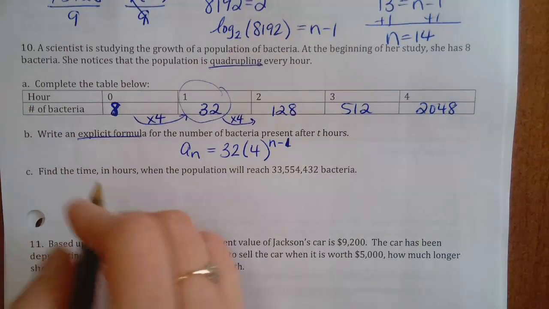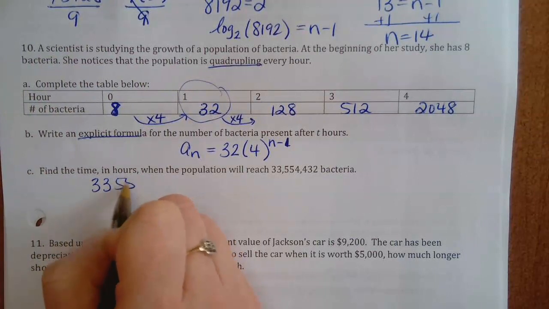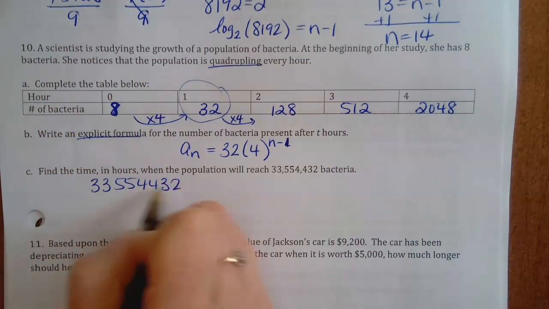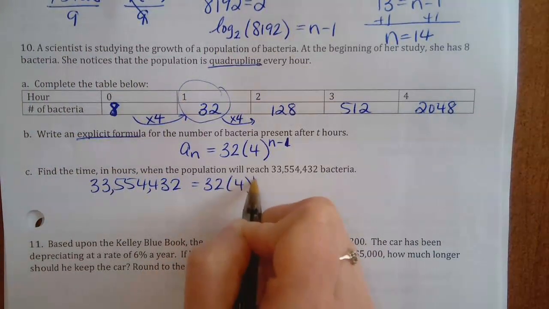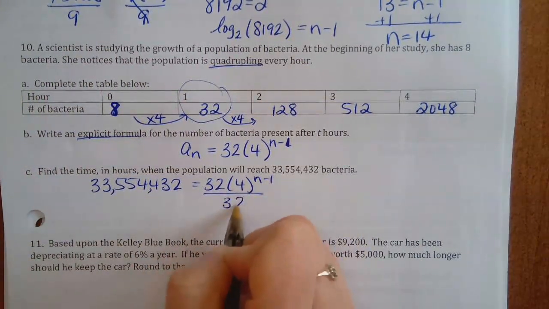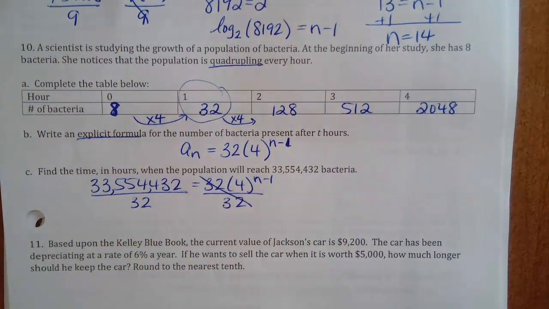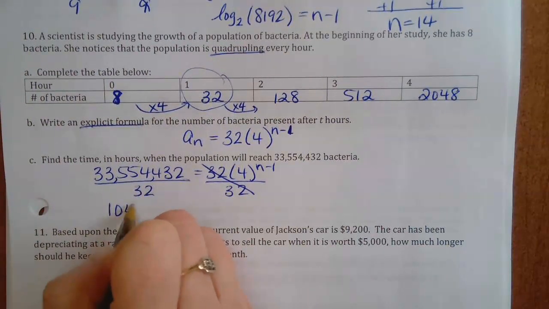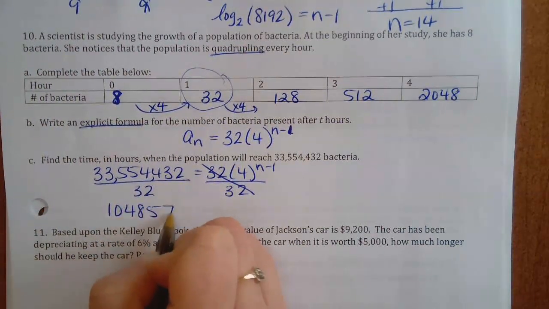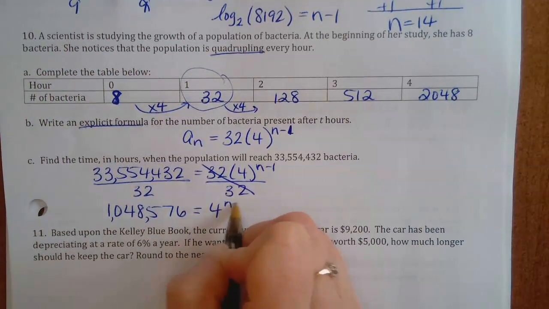So that's what we're going to set it equal to, that big number, equal to the 32 times the power. We want to isolate. So divide that big number by 32. It still gives us a pretty large result. 1 million something something.